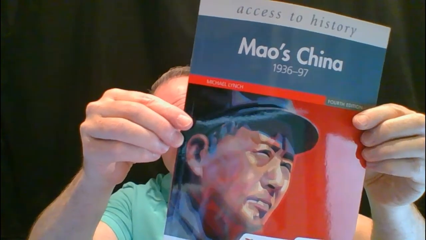Now, I've done a bit of scanning. There's parts of that book in your OneNote at the moment, so that's a really good starting point. Mao's China by Michael Lynch. Some really good sources in there. I also draw upon, now these are the general starting point books, China Rising, if I can get that one in shot, The Revolutionary Experience.